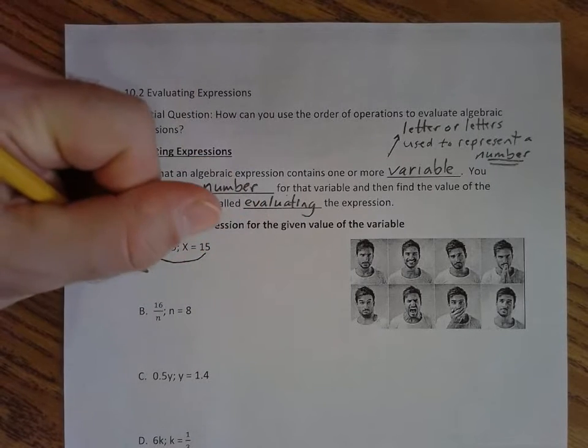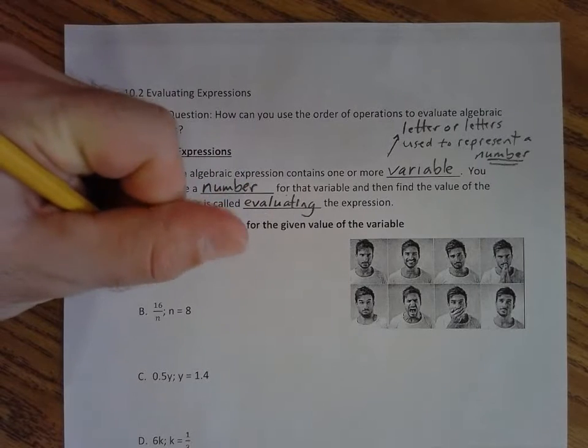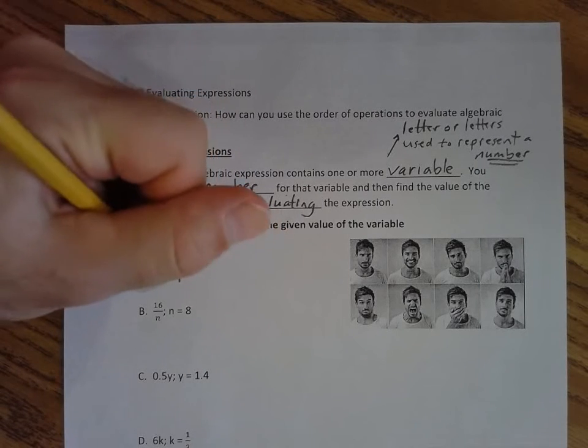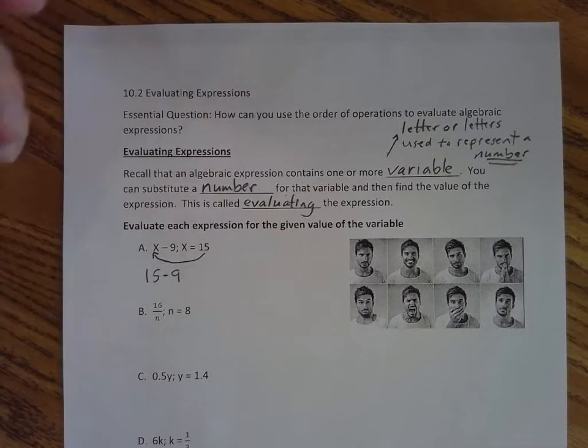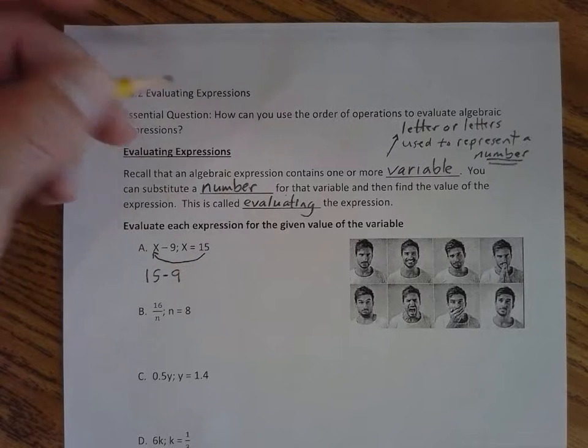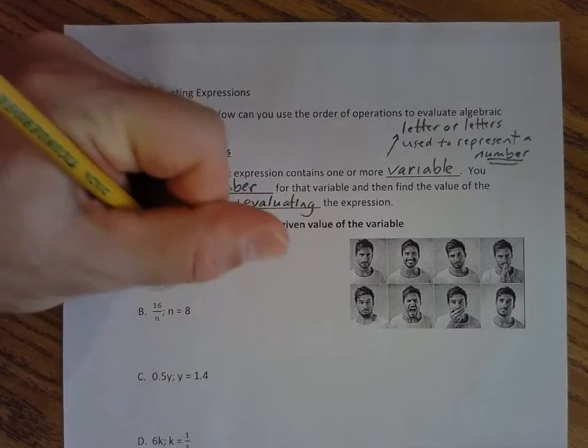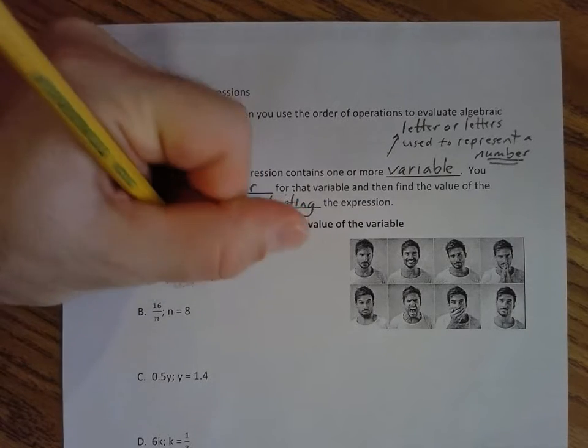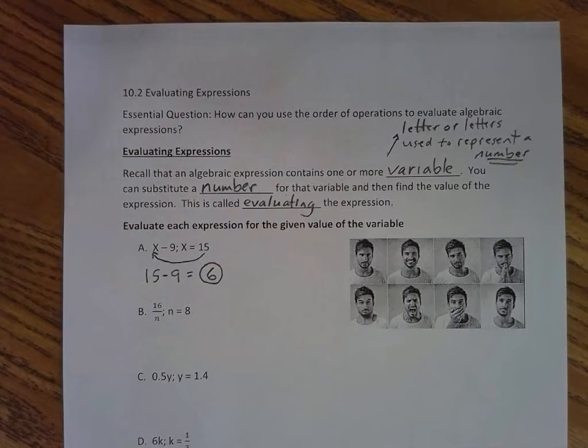What is 15 minus 9? If you count on your fingers or just think about it in your head, 15 minus 9 is equal to 6. So we evaluated that expression.